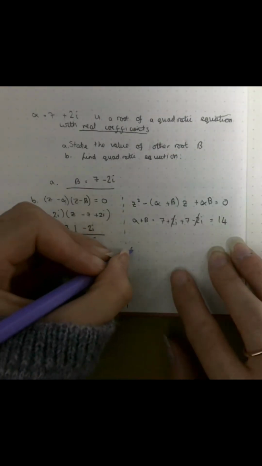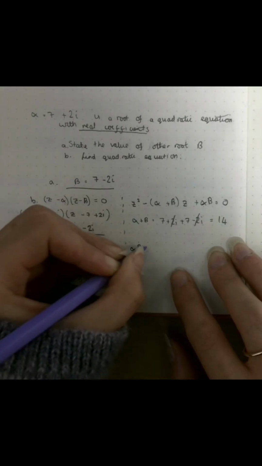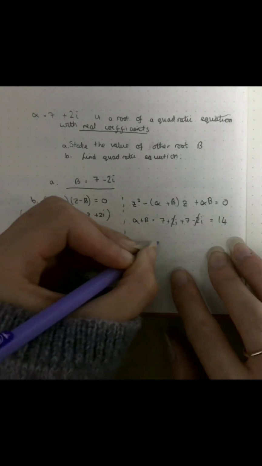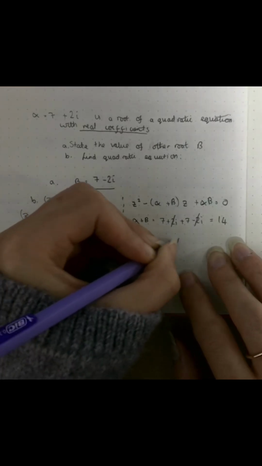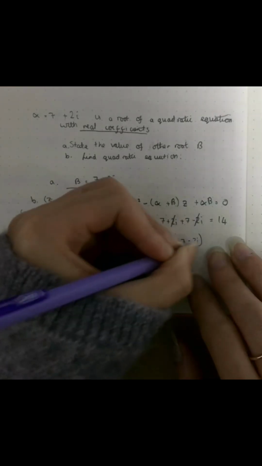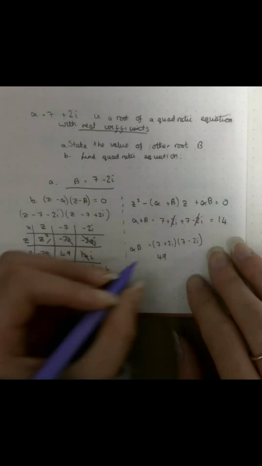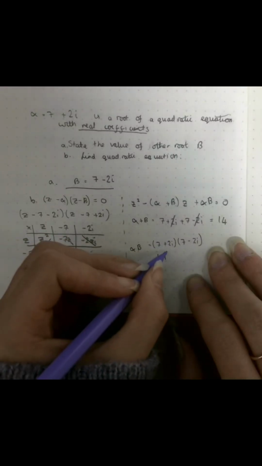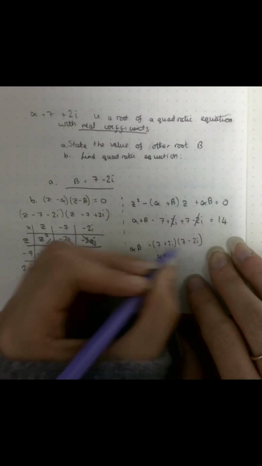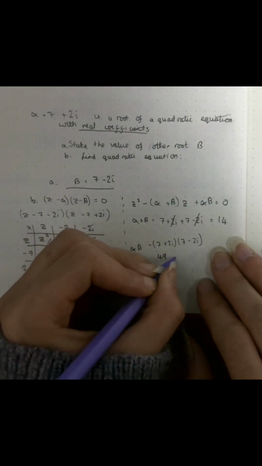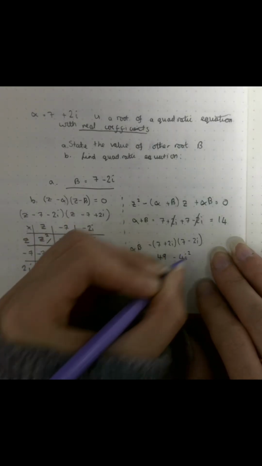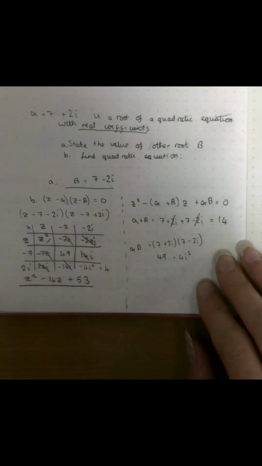And then alpha beta is going to be 7 plus 2i times 7 minus 2i. So that'll give us 49 even, if we multiply it. And then we know the i's are going to cancel out, because we're going to get a plus 14i and a minus 14i, and then we'll get minus 4i squared, which we know is just going to be positive 4.